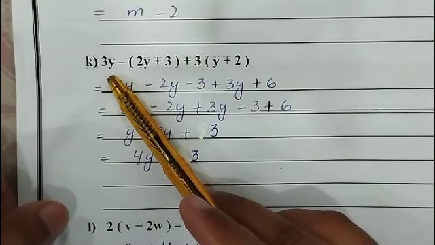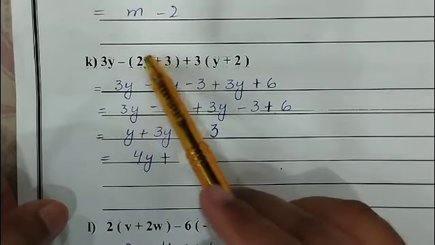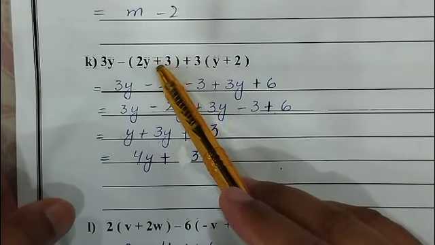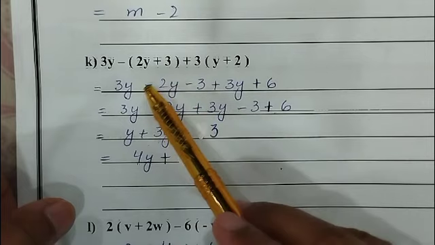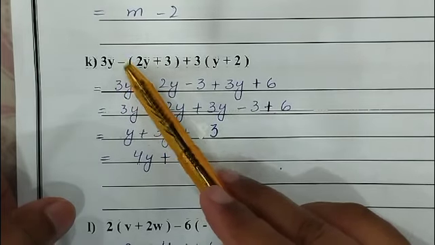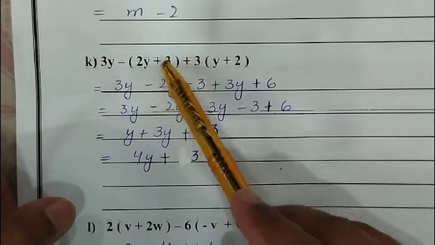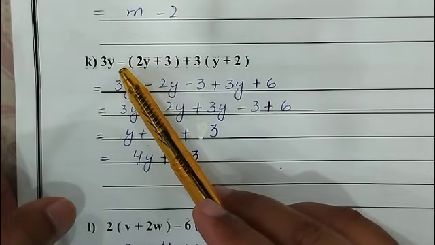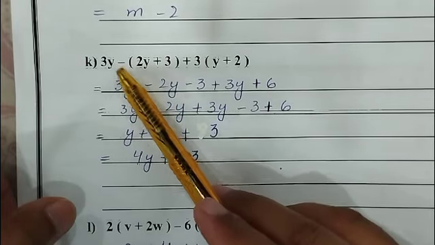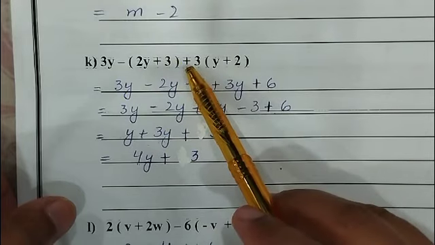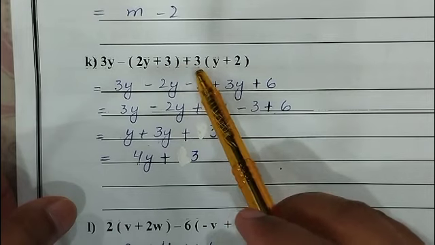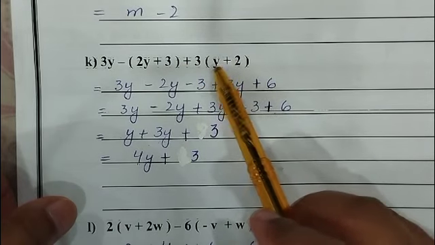So 3y, there is no bracket, so we are going to write 3y as it is. Then multiply this negative sign inside the bracket, minus 2y and minus 3. Why minus 3 and minus 2? Because when a minus sign is multiplied with a plus sign, it changes the sign. Then here it is plus sign and 3. So before we have only multiplied the sign inside the bracket, now we have to multiply the sign as well as the number inside the bracket. So here we are going to multiply plus 3 inside this bracket with y and 2.